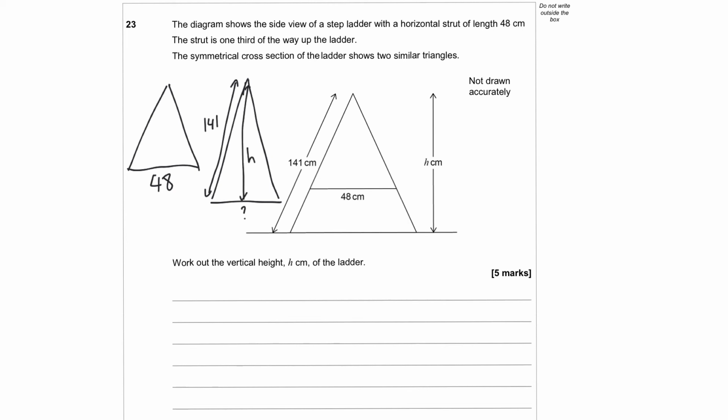So the first thing that we can do is work out the base, because it says that the strut is 1/3 up the ladder. So that tells us that this part is 1/3, so that would be 2/3. If we look at the height, 2/3 of the height is in the smaller triangle, and we've got h in the other triangle.